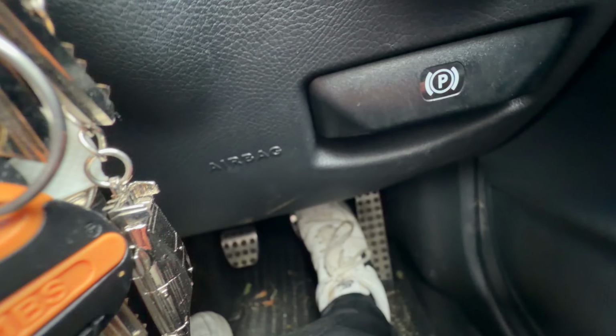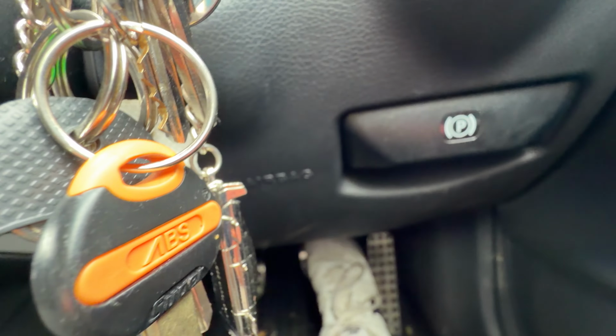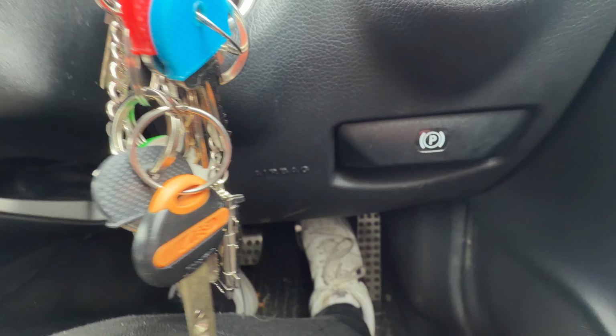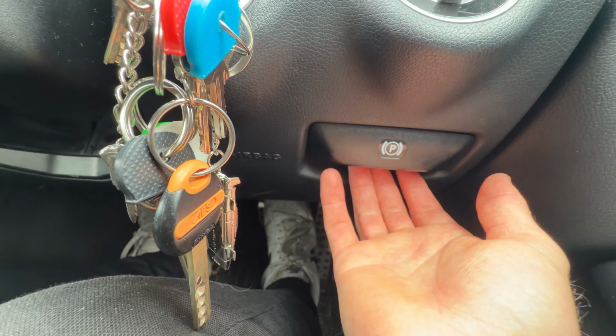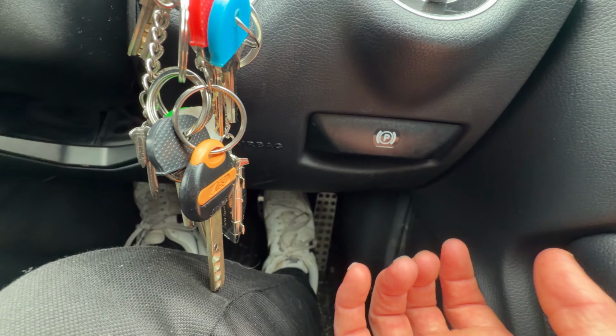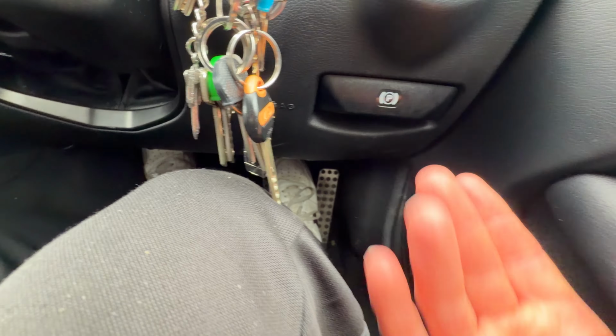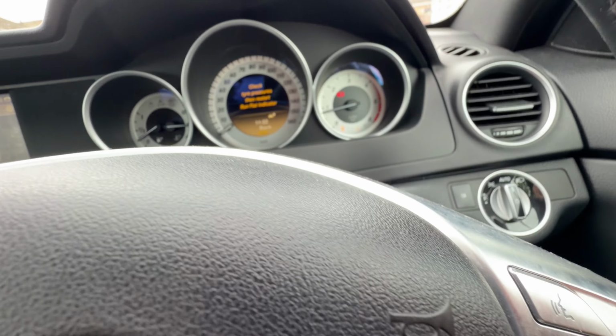Underneath here, not really a button, but it's a feature, just in case you didn't know. If you are having an issue getting the handbrake off on this model, I struggled as well when I first got the car. You just pull that little flap here, I think it's going on underneath, pull that towards you, and you release the handbrake. You see the handbrake's on just there.